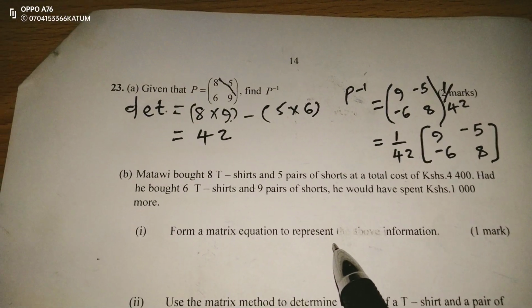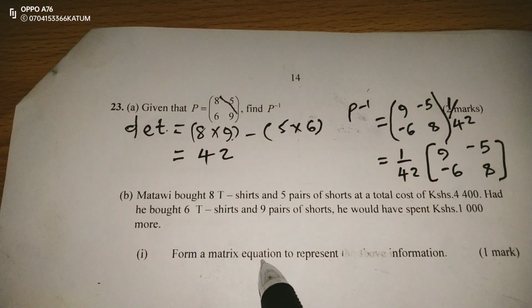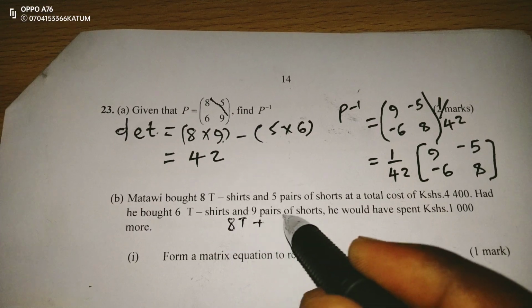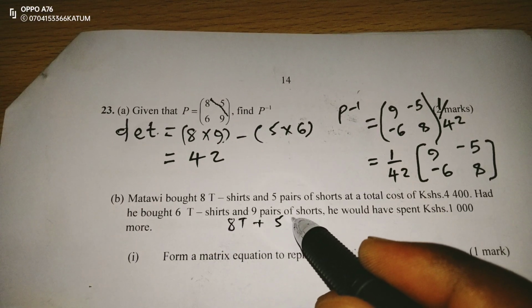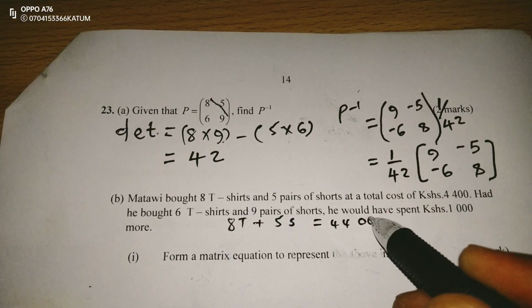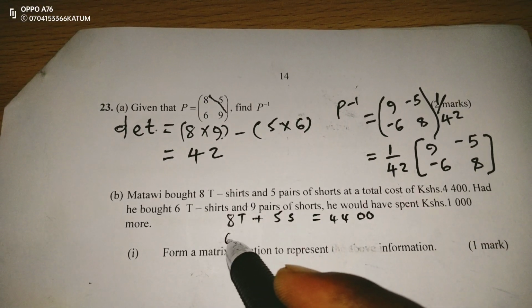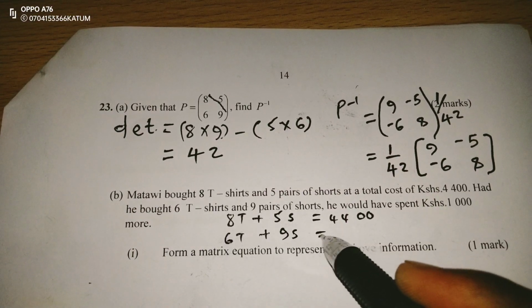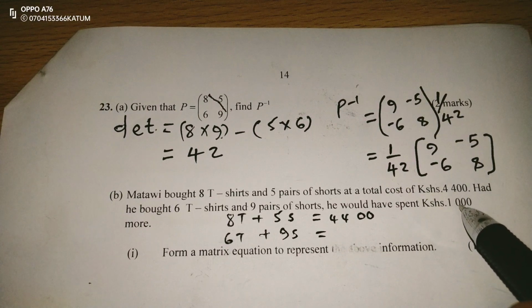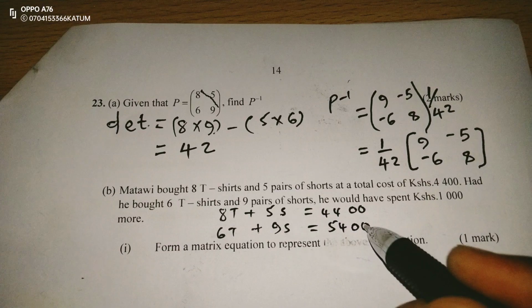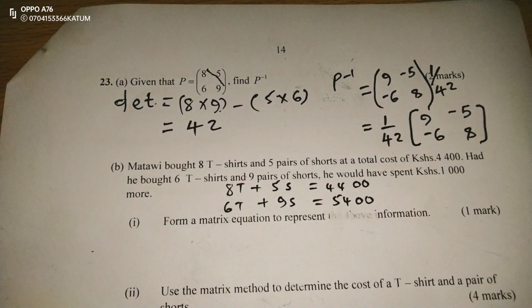What we're going to do in this case, we first find the two linear equations. 8 t-shirts and 5 pairs of shorts give us 4400. Then 6 t-shirts and 9 pairs of shorts would have made him spend 1,000 more. That means 5400. So these are the two equations representing the information.